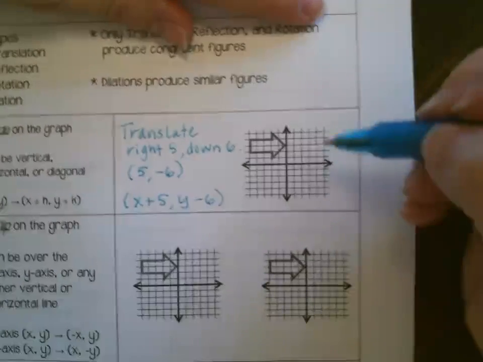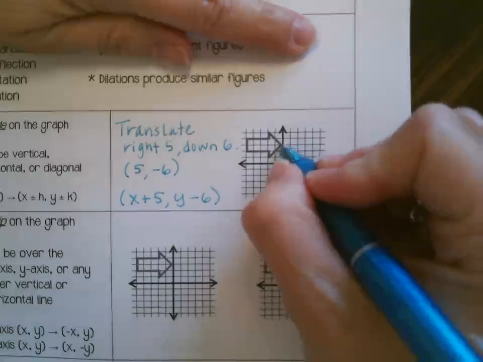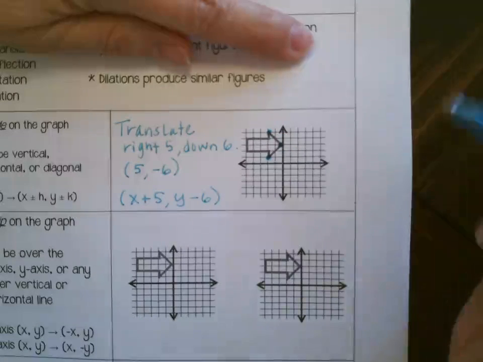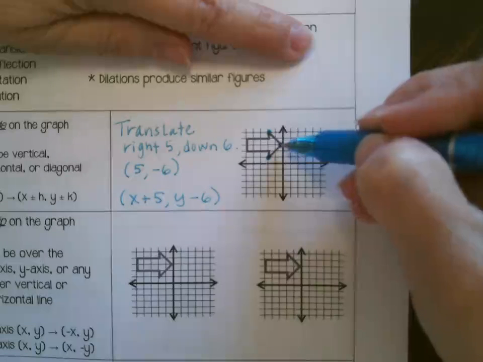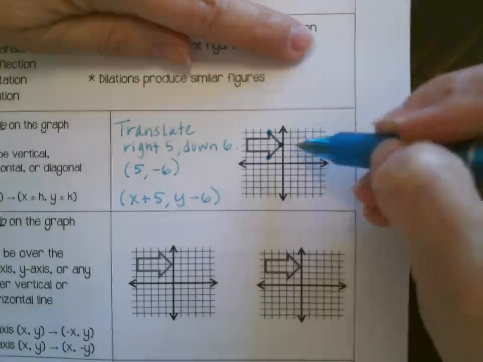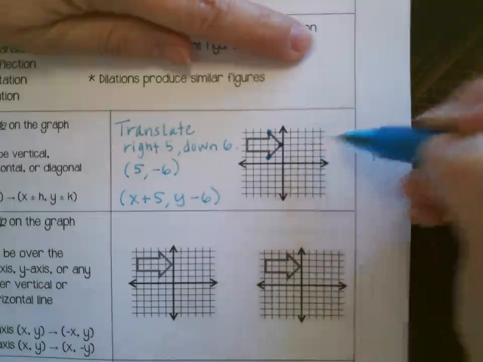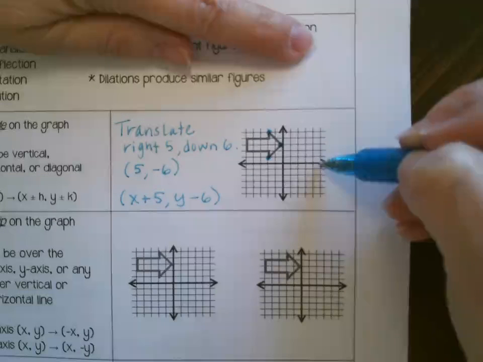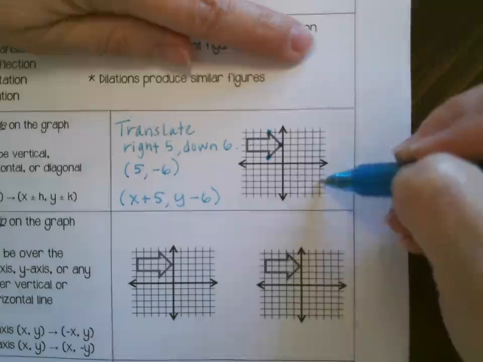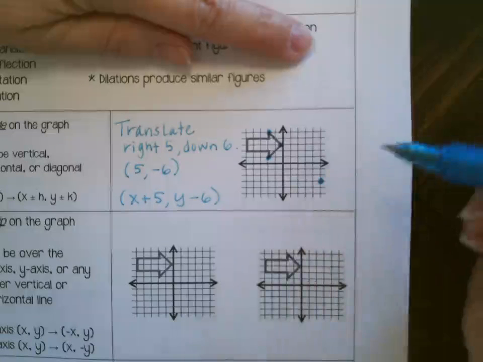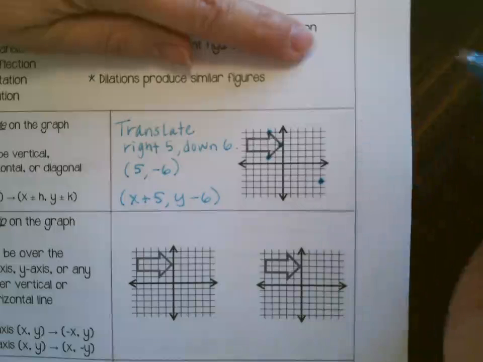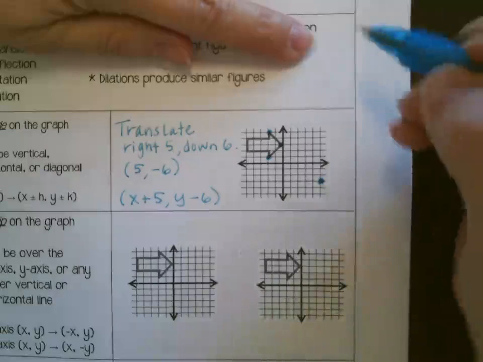So what's going to happen is if we look at this shape, I'm just going to take some important points here to get me started. If I take this point right here, I need to move it 1, 2, 3, 4, 5, and then down 1, 2, 3, 4, 5, 6. So the point of my arrow is moving from there to there. What that means is that all of the rest of the points are going to do the same thing.